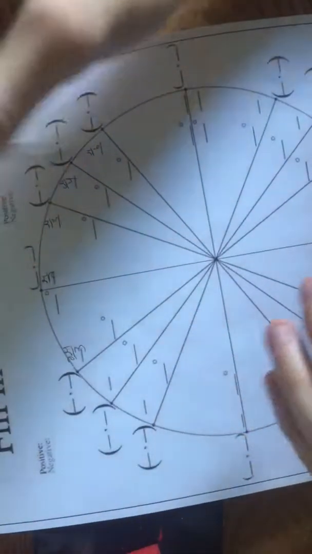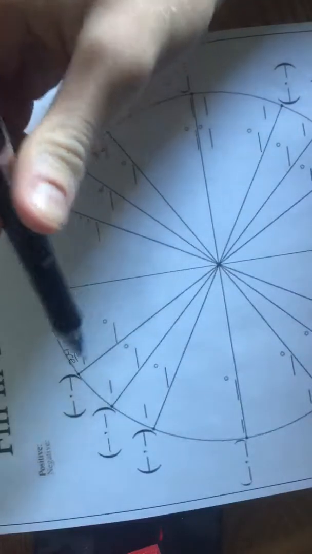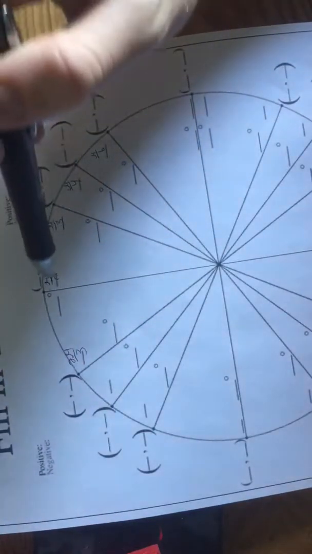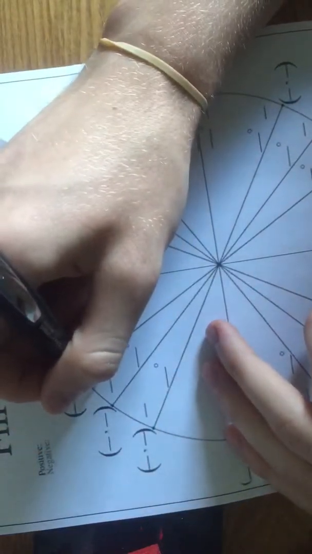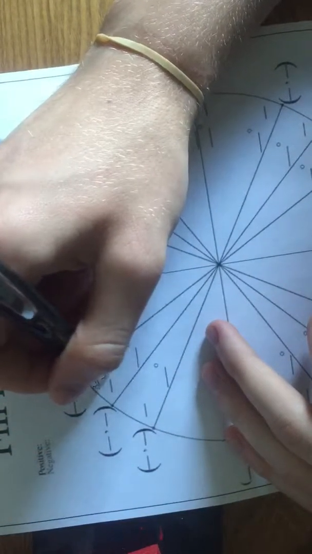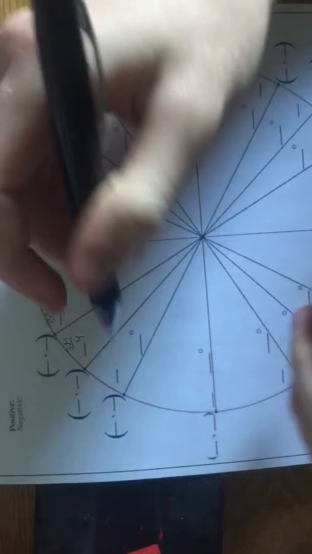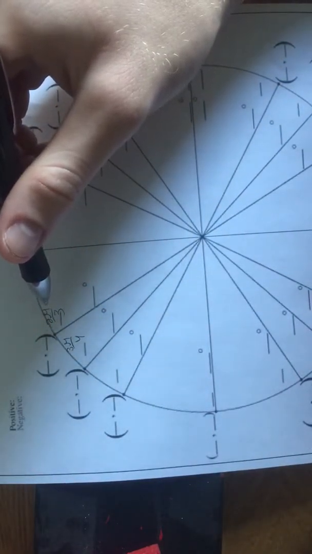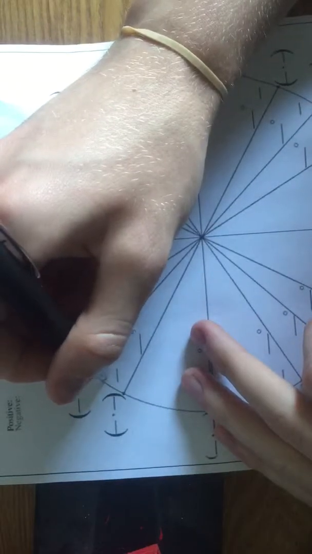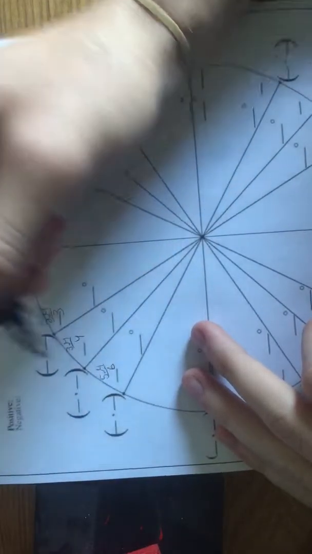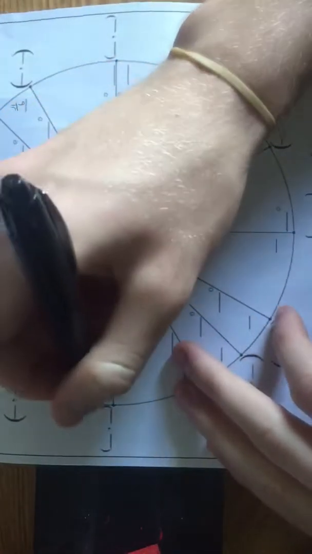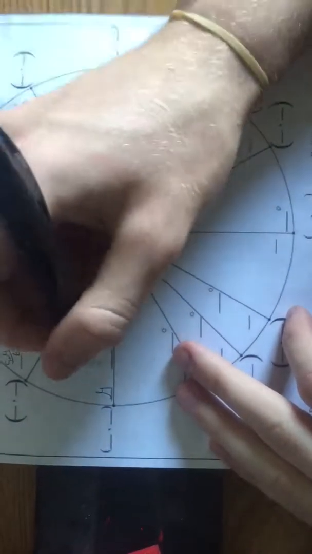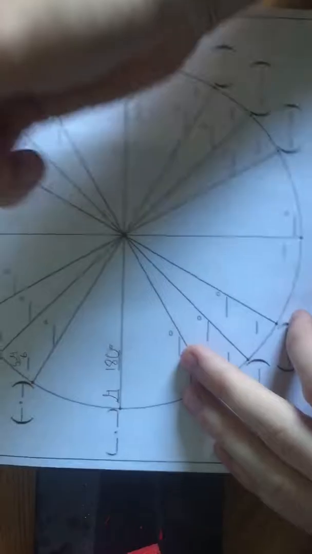pi/3. Then you go, since all the pi/4s are always in the middle, so this is pi/4, so if you want 1 pi/4, 2 pi/4, this would be 3 pi/4, and this is another 6, so you went 4 pi/6, this is 5 pi/6, then 6 pi/6, which is just the same as pi, and pi is always equal to 180 degrees.